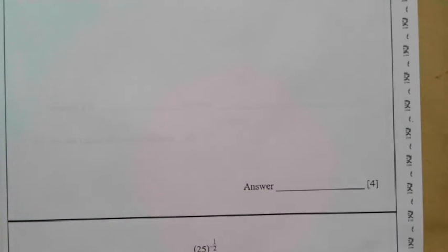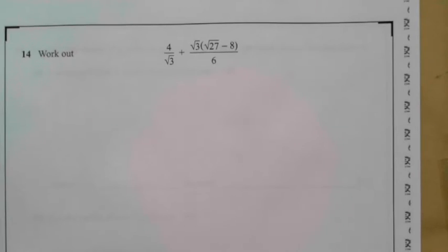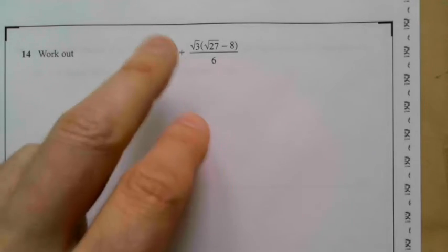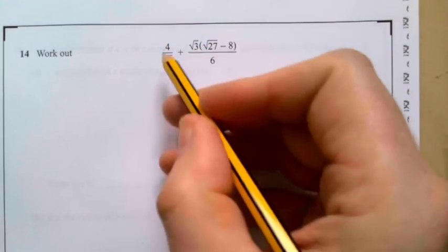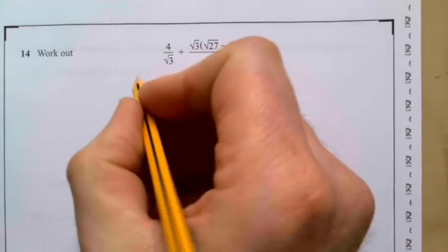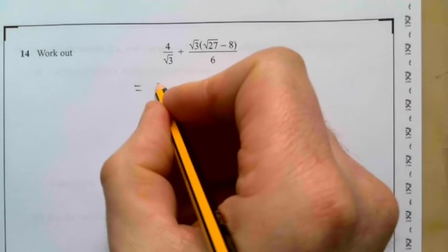Next question is question 14, and they have to work this out. So, well, there are a couple of different ways that we can try and suss this out. We could try and find the same common denominator. So we want to rationalize the denominator of this one. So we would multiply top and bottom by root 3.